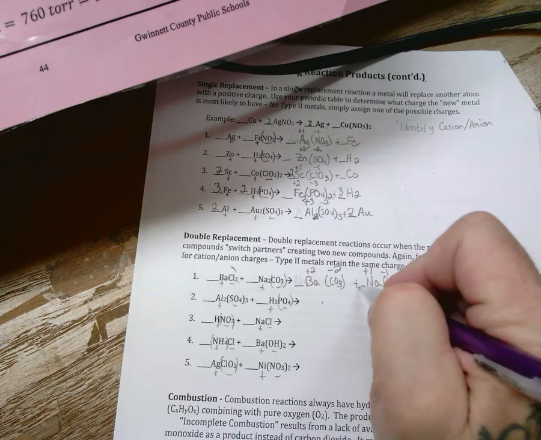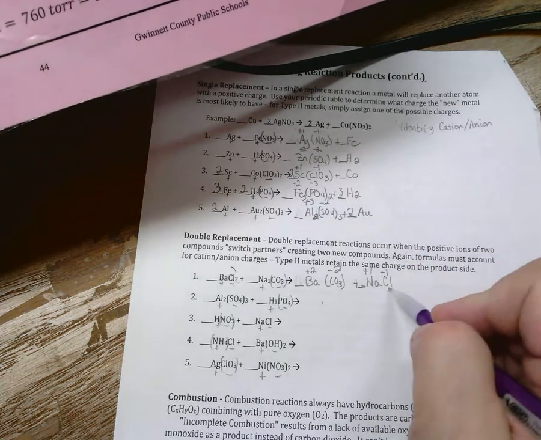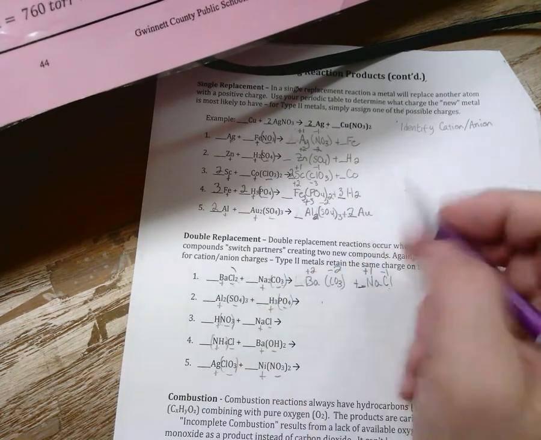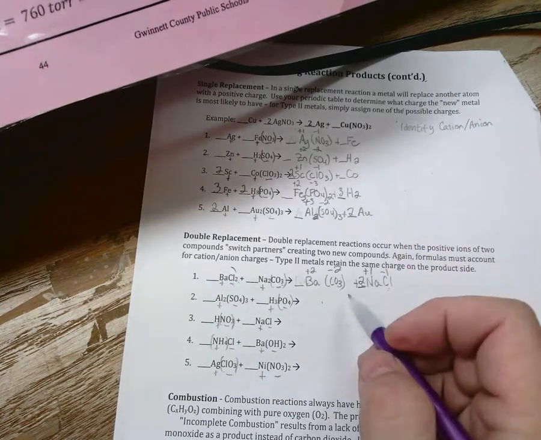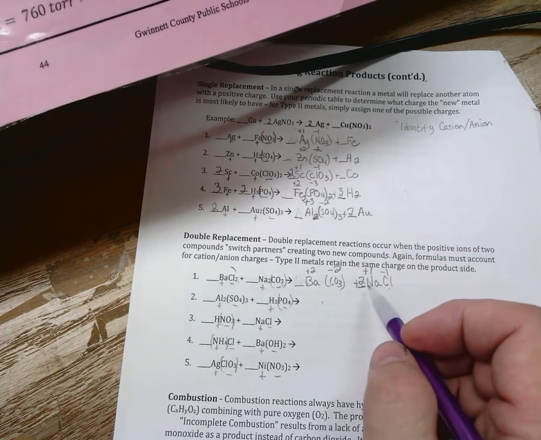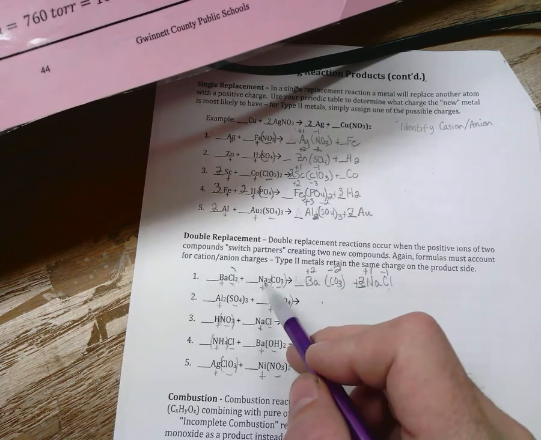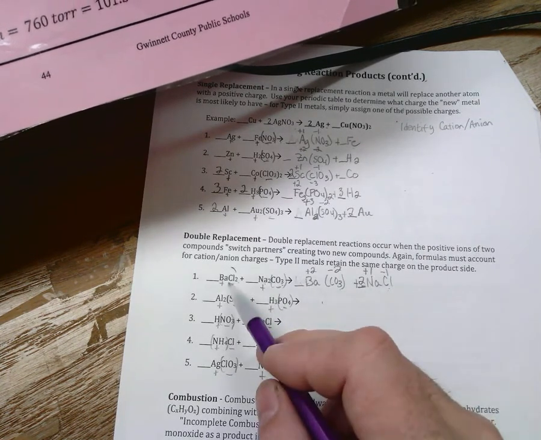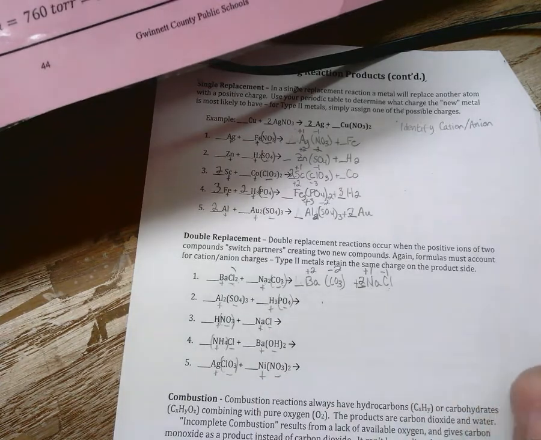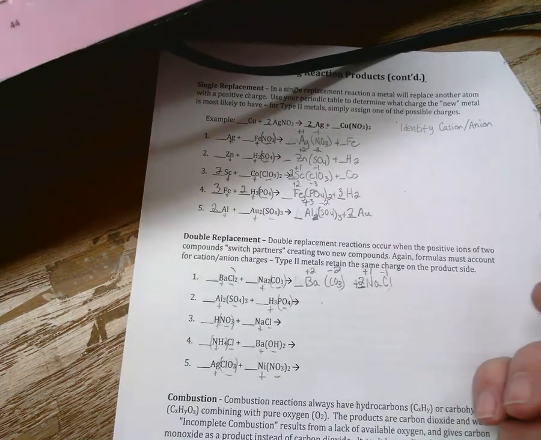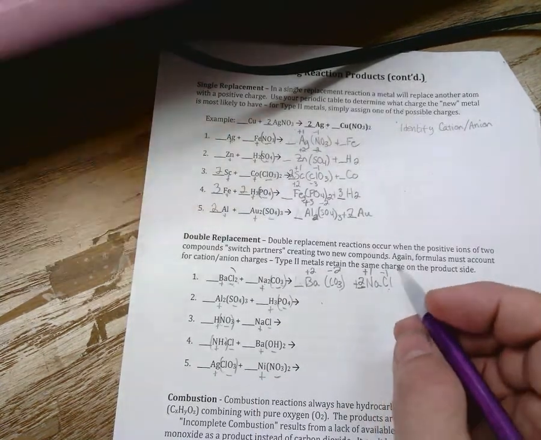So the only thing I have to balance right now is it looks like I have 1 chlorine here and 2 chlorines here. So I'll throw that 2 out there. That gives me 2 sodiums and 2 chlorines, which I needed 2 of each. Seems like I'm balanced now. All done. All right, let's carry on.